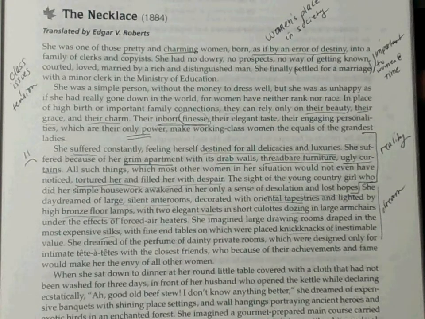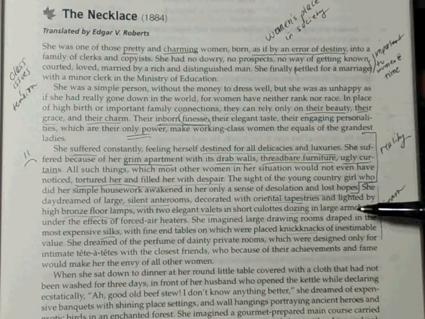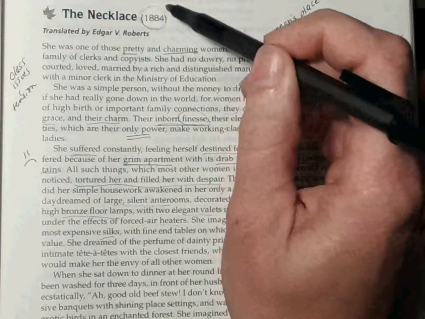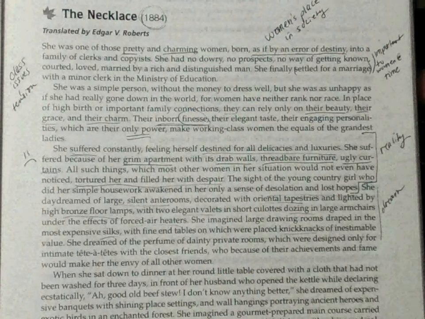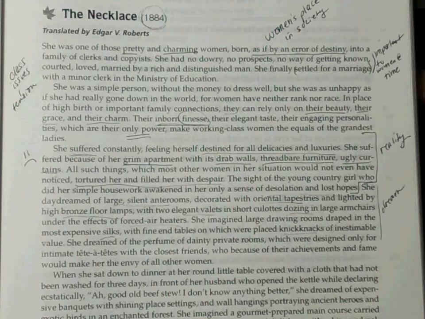Then you can ask the why. Why is he writing this? Why is he setting up this class tension between the rich and the poor? That might have to do with doing a little research, or just recalling a little bit about history of this time period. Luckily, each one of these texts has the year in which it was published next to the title, so you can get a sense of that.